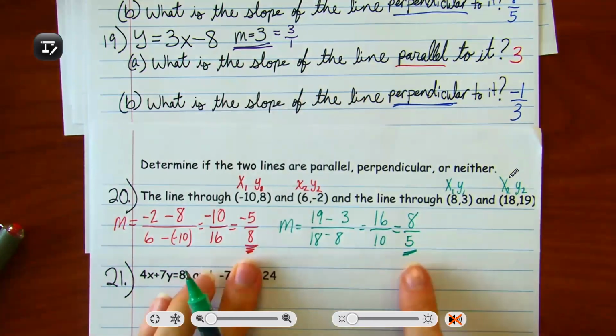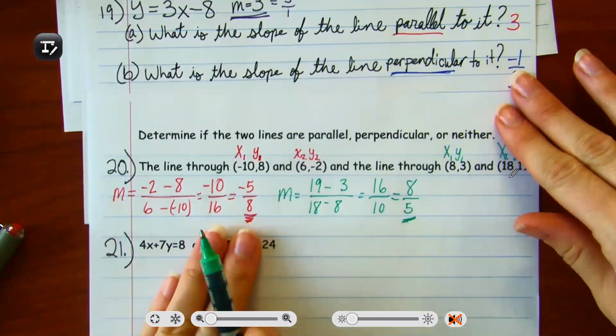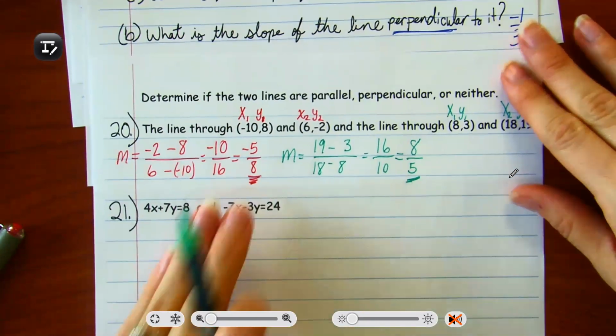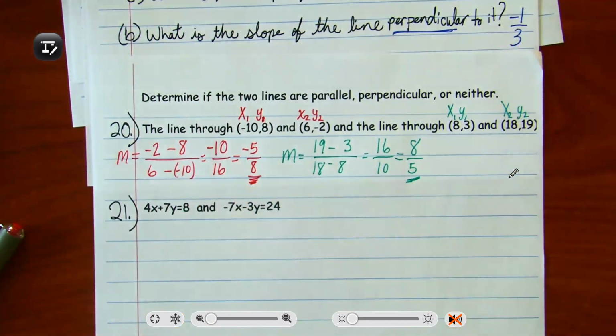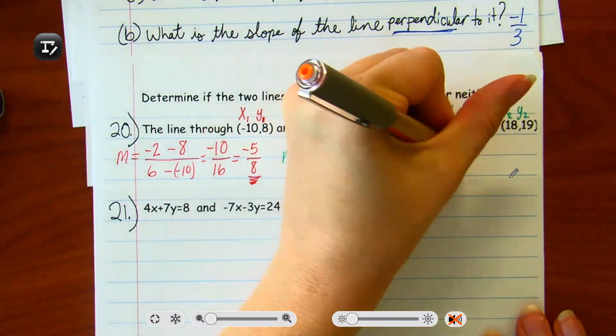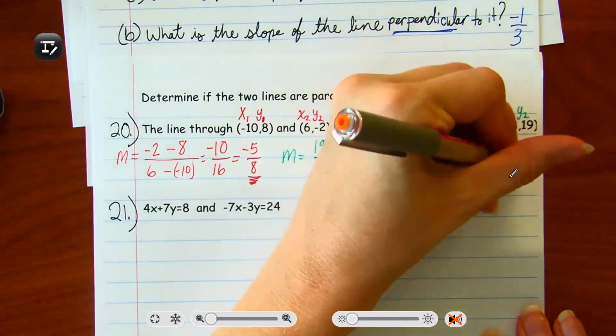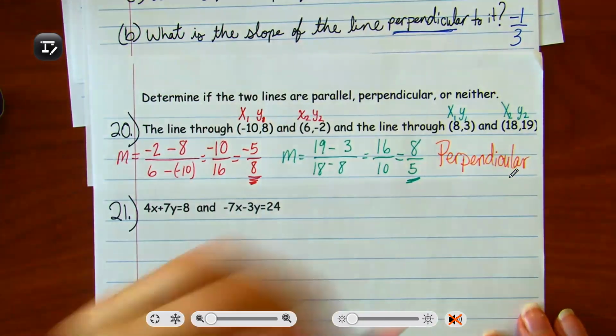So looking at those two, will those two lines be parallel, perpendicular, or neither? They're perpendicular. Opposite reciprocals.